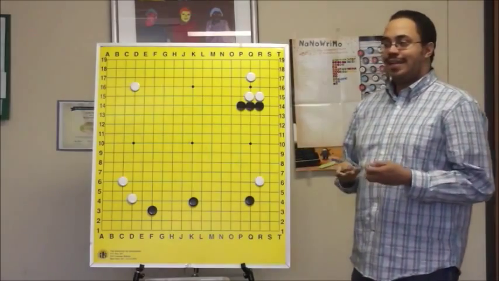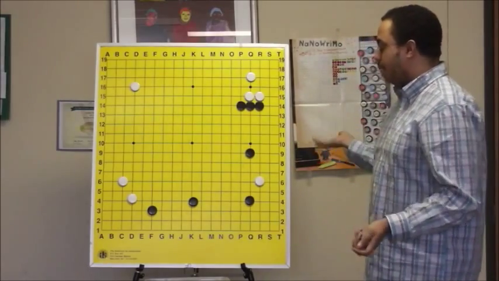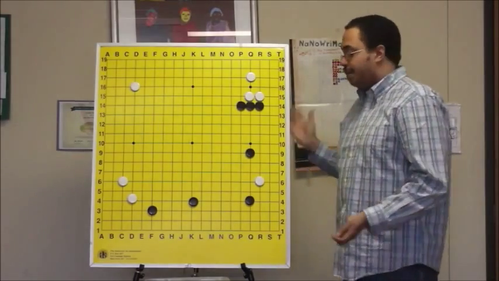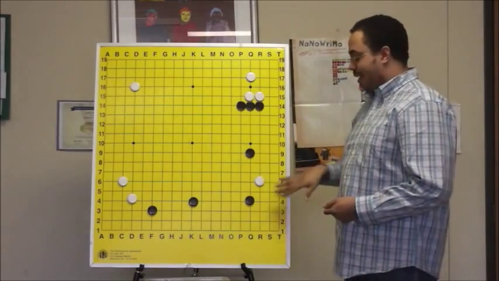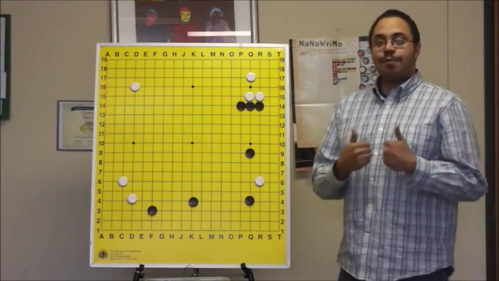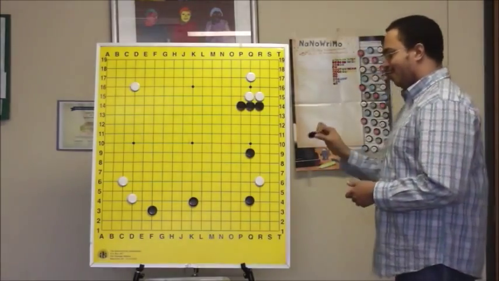All right. One of the big ideas I want to get across, we don't want to lose control of our stones. So pincers can help us with that. A pincer can help build some empty spaces for our stones and attack another stone at the same time. Double purpose moves are our friends. All right. So white's got to think about how he's going to respond to this.